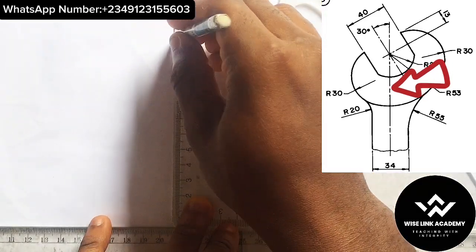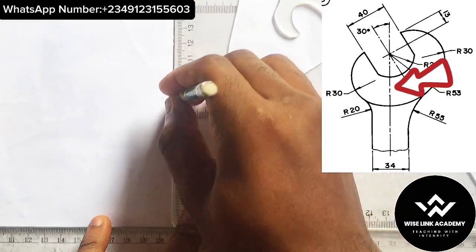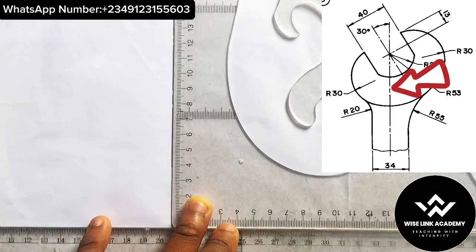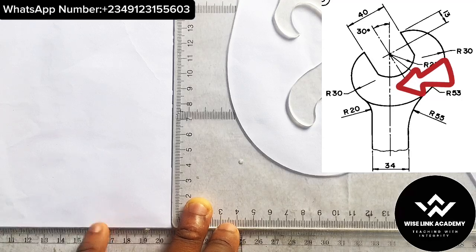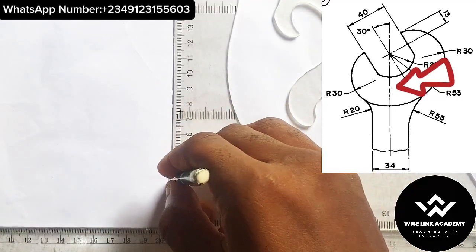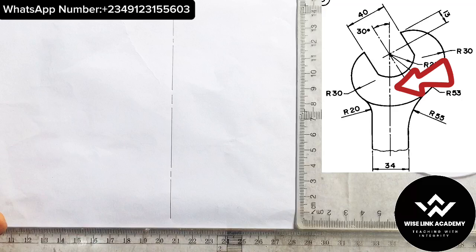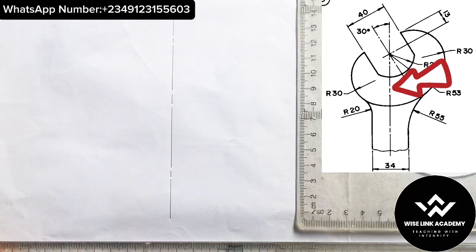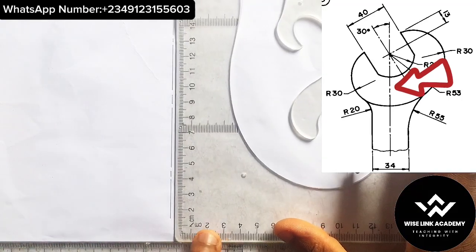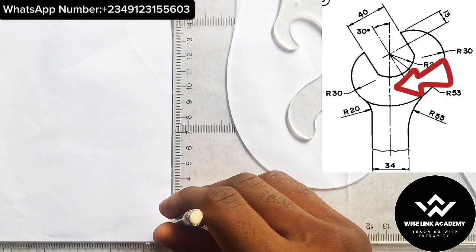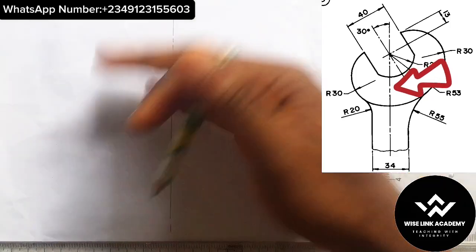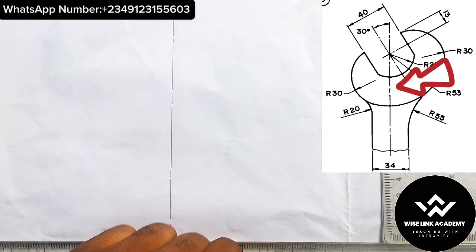So long one, short one, long one, short one, long one, short one concept, short one, long one, as you can see. So I can still come down here, short one. So I have this one here.